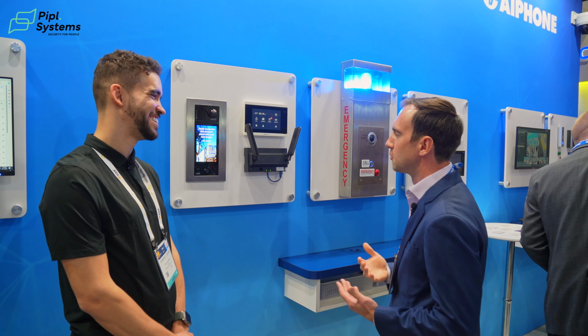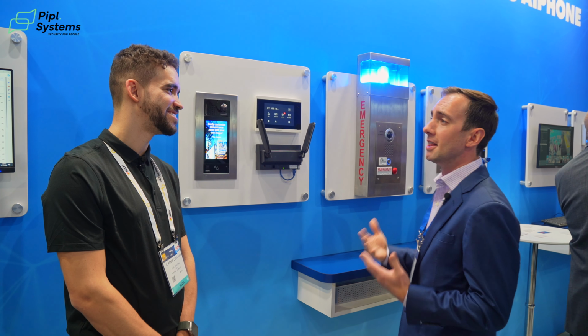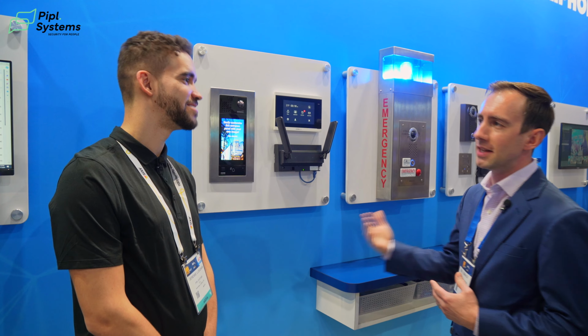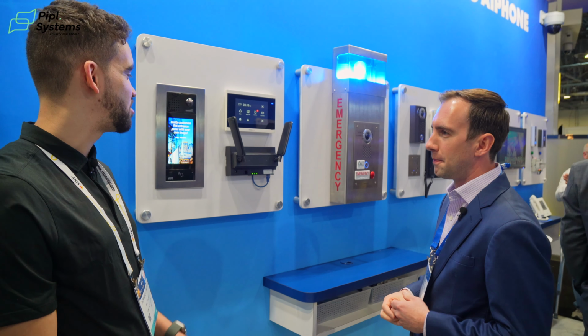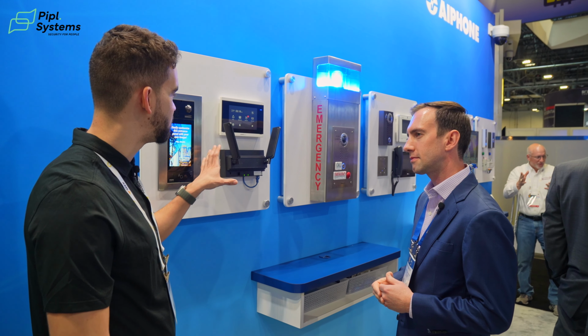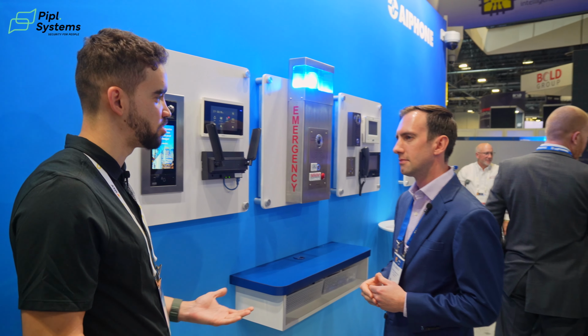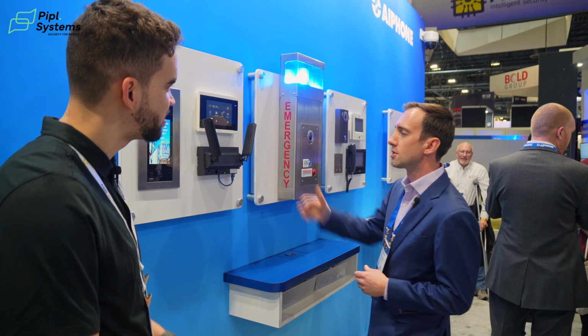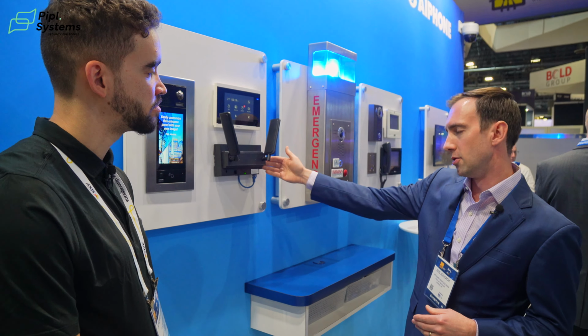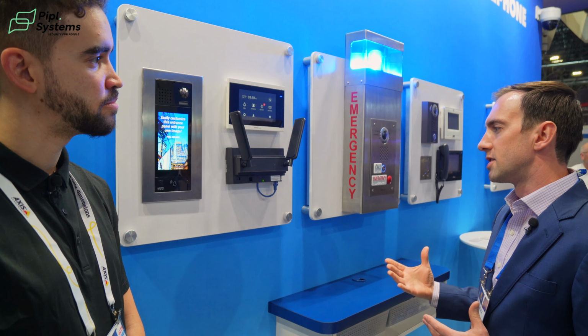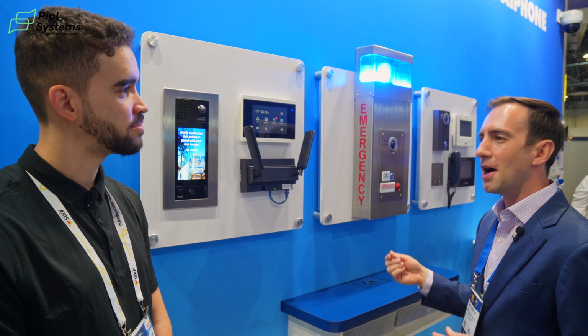So one of the things that we're trying to provide for our customers is a lot of ways for them to answer the call and let their visitors through the door. And I believe that with this new gateway, you even have more options to let people in. Am I right with that? Yeah, so this is our new IXGW-TGW gateway. Traditionally, this has been our gateway to the mobile app world.